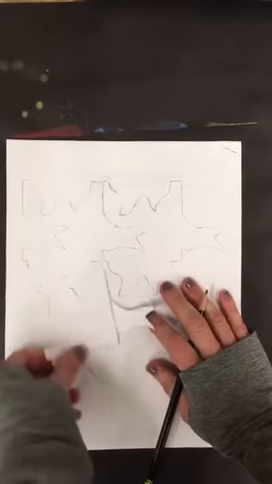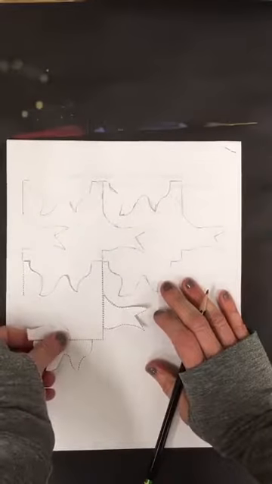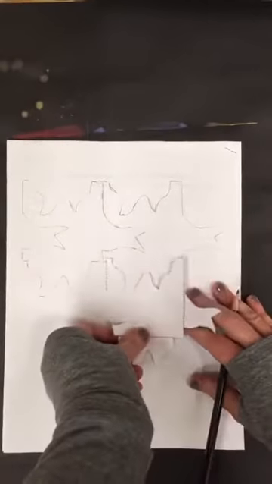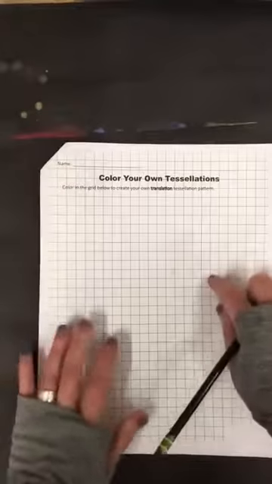There we go. Now I could keep going, and obviously I could take this and slide it down right there, and notice, oh, that matches up nicely. And so I would keep going, but I tested this out. This works. I've made my first successful tessellation. Now if you have time today, or maybe next week, color your own tessellations right here.